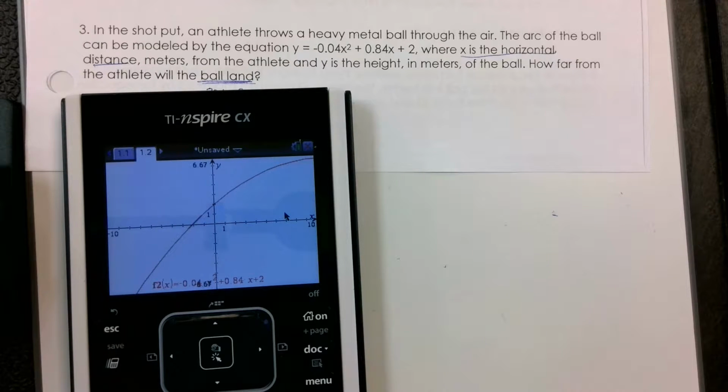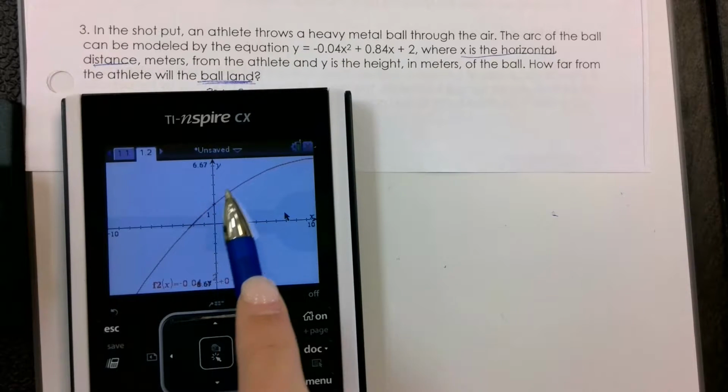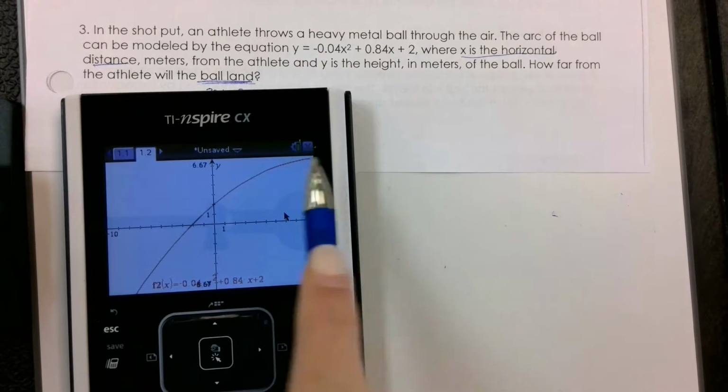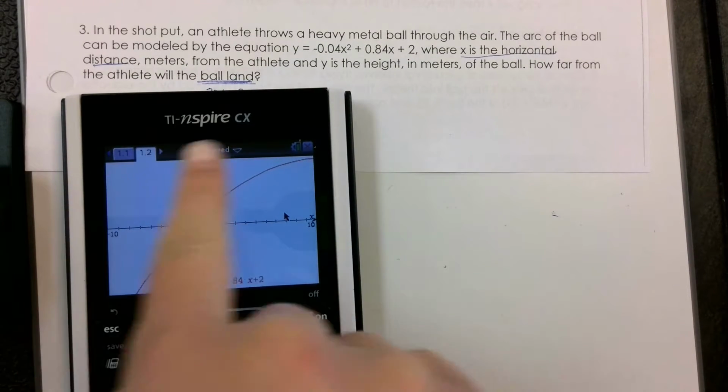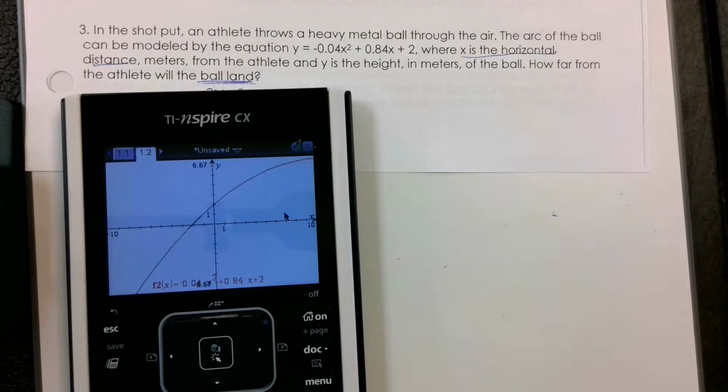So we need to find the zeros, where the ball lands, right? So you can see, like, this is where it's being thrown, and it's going to land somewhere over here. We can't see that part of the graph yet, so we need to zoom out here so that we can see that. Do you know how to do that? Have we played with that yet? No?